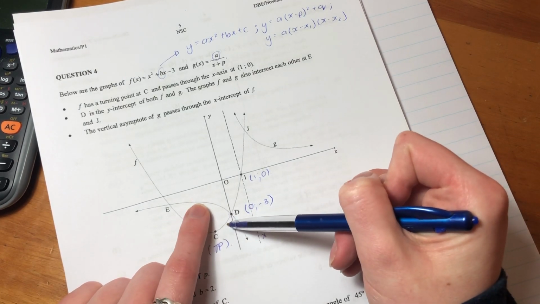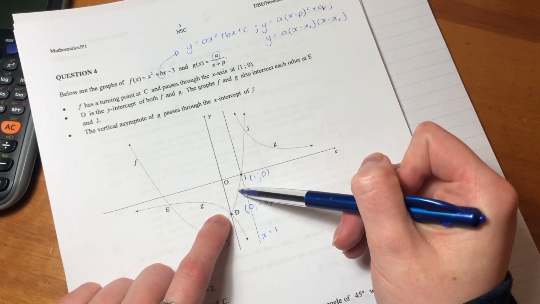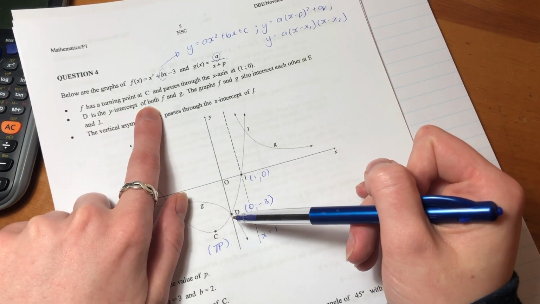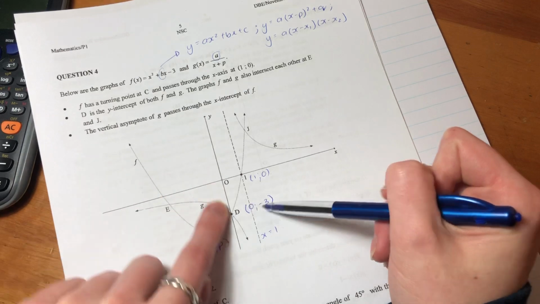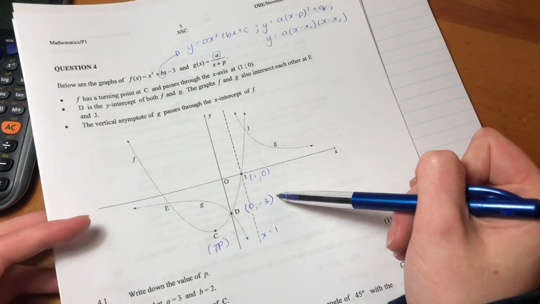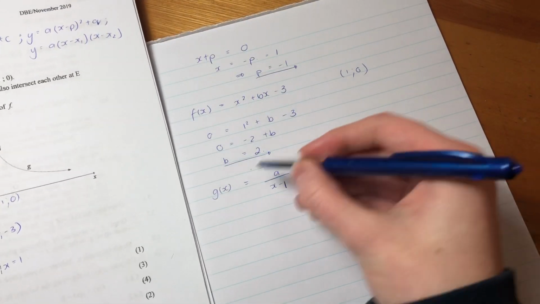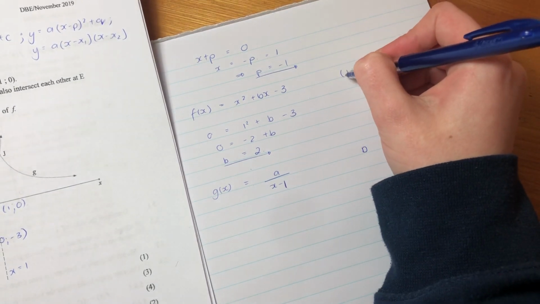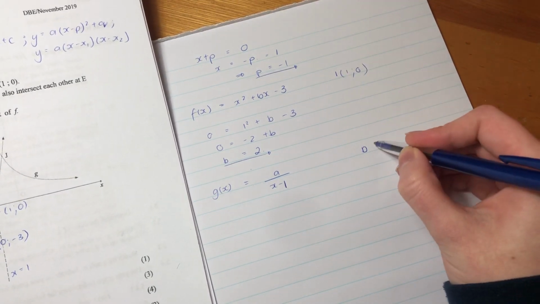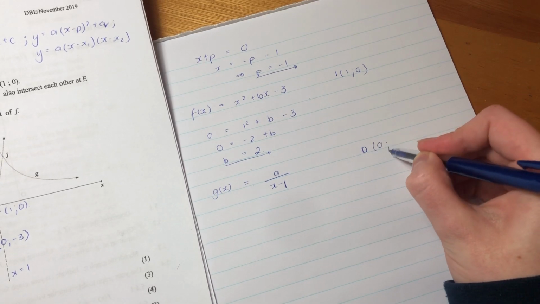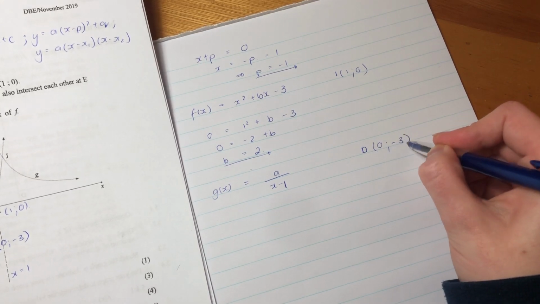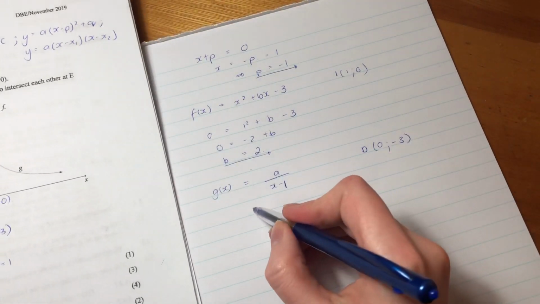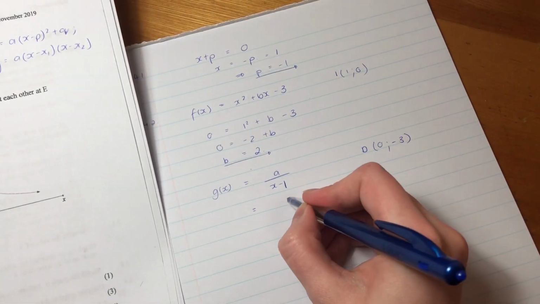But also at this point, they intersect, don't they? And that's important because it tells us that D is the y-intercept of both f and g. So we have this point. Let us sub that point in over here. That's point D. Is this point, is that I? I think it's I. 0 and -3. The reason it's -3, again, is y-intercept. Okay, let's substitute those numbers in.